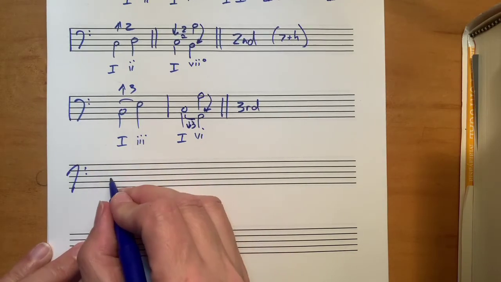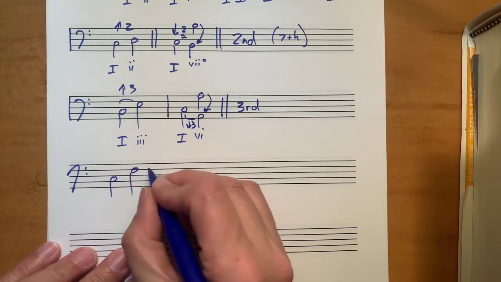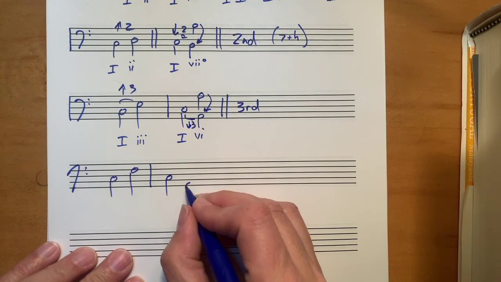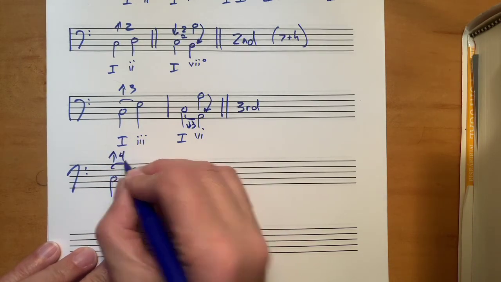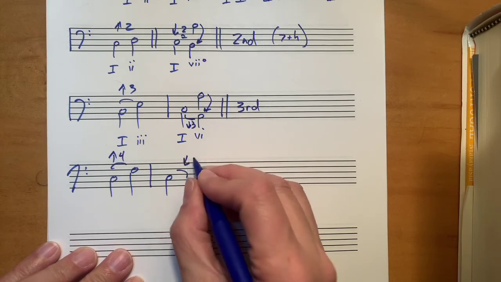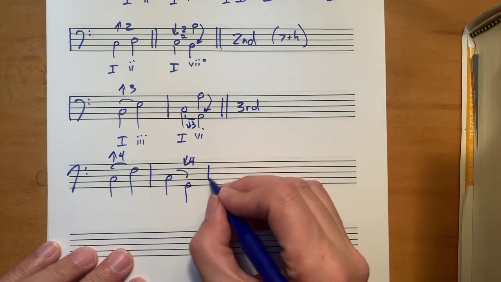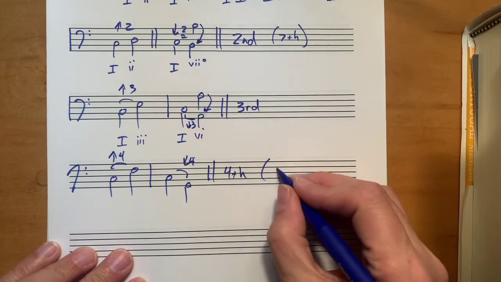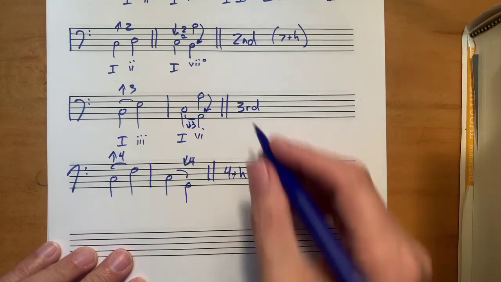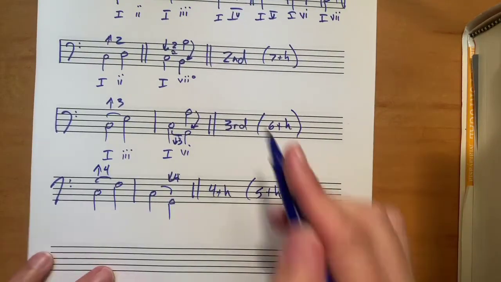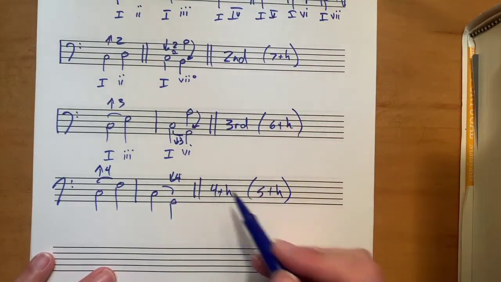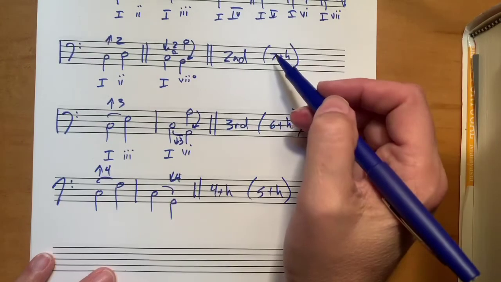And finally, 1 to 4 and 1 to 5. See, this is up a fourth, and this is down a fourth. So this is root movement by 4th or 5th. This is by 3rd or 6th. So this gives us everything: 2nd, 3rd, 4th, 5th, 6th, and 7th.